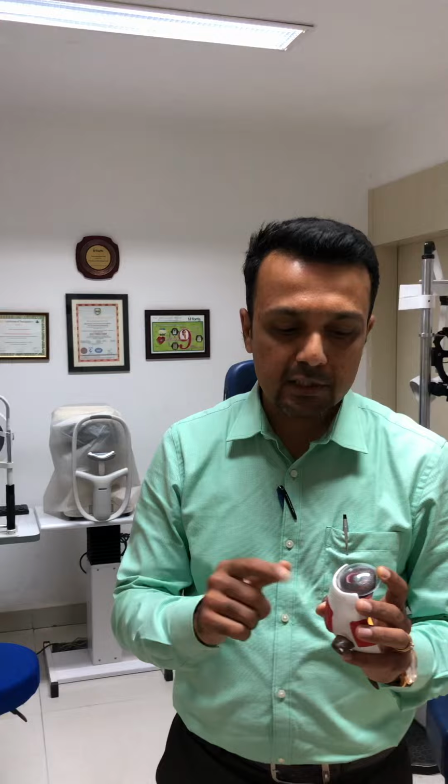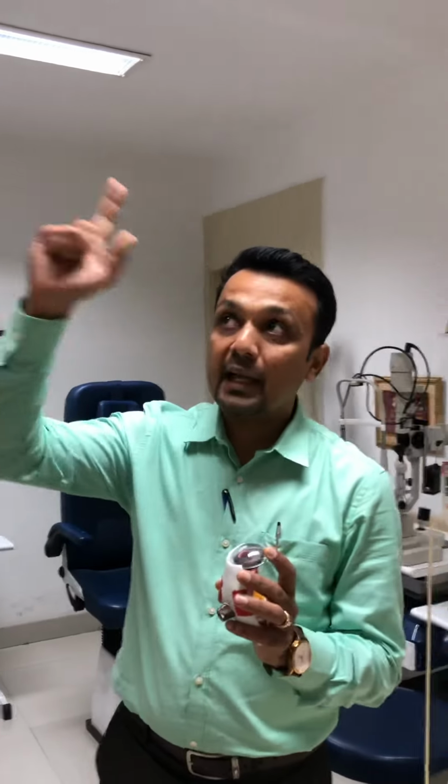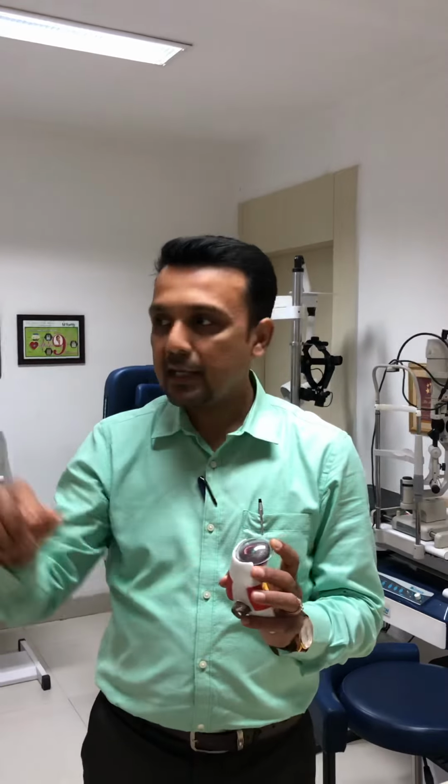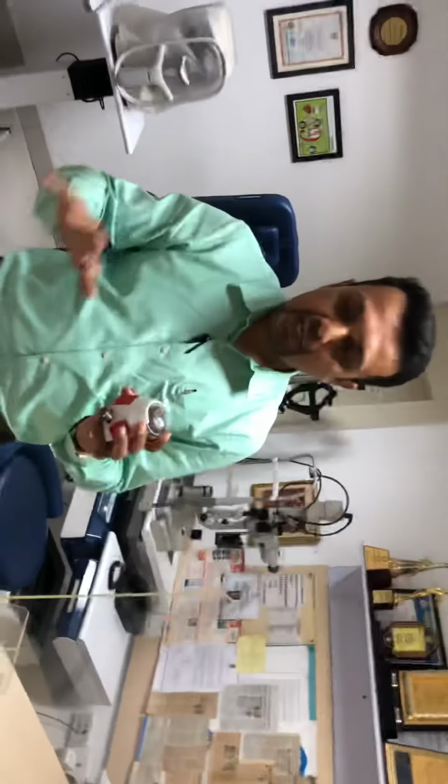The entire procedure is done by the machine. The patient has to look at the light, which is red in color, and our job is to tell the patient to look at the light, enter the power in the machine and press the foot pedal. That's it. So that makes the procedure very simple, straightforward, very safe, and it is considered to be one of the safest procedures in the world.